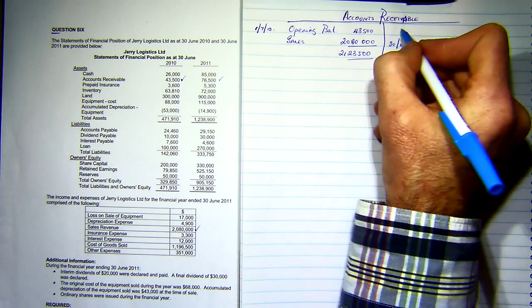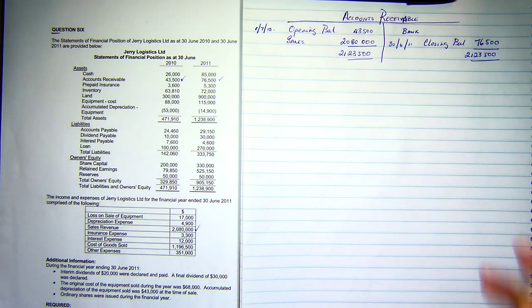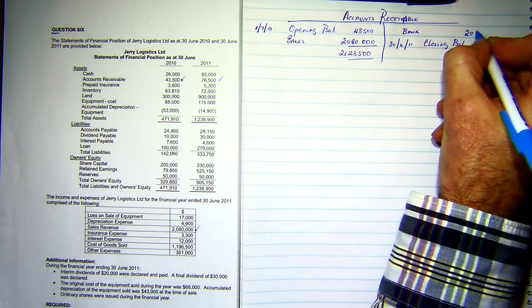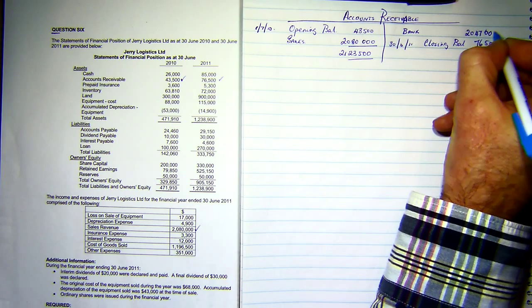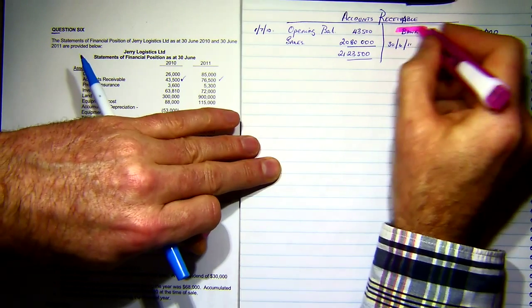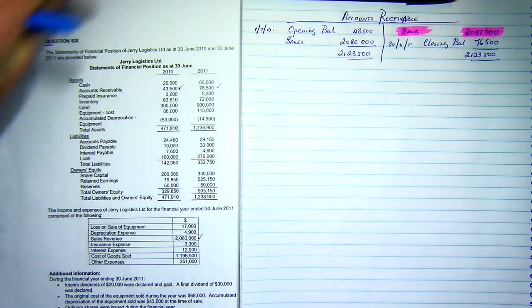So I'll now be able to work out how much cash I received from my accounts receivable by doing the difference between my closing balance and my total movement. And that comes in at 2,047,000. So that item there is an item that I want to put through my cash flow, and it will become my receipts from my customers.